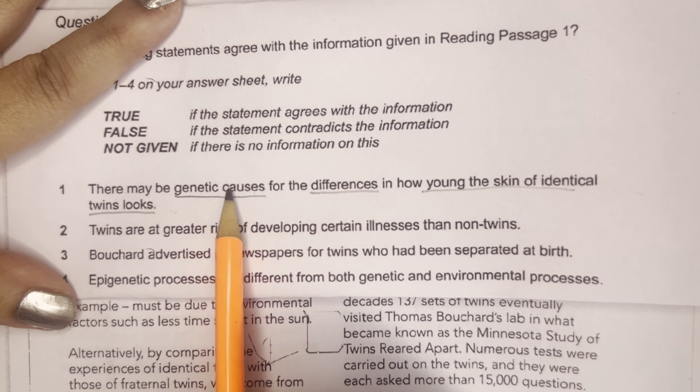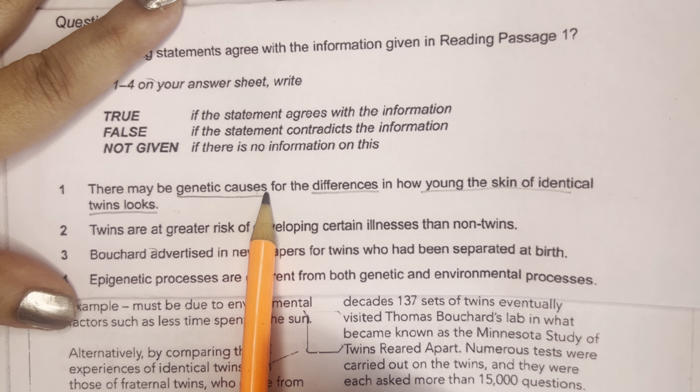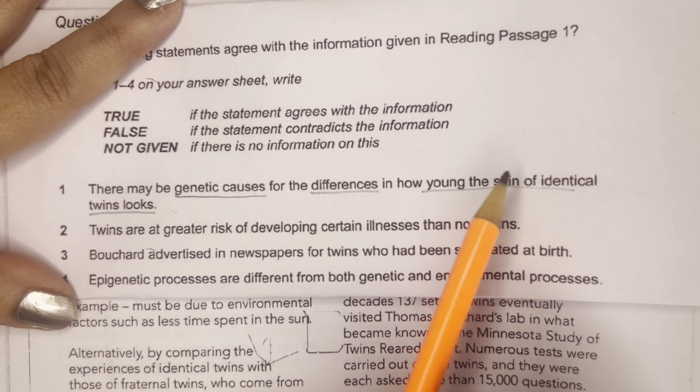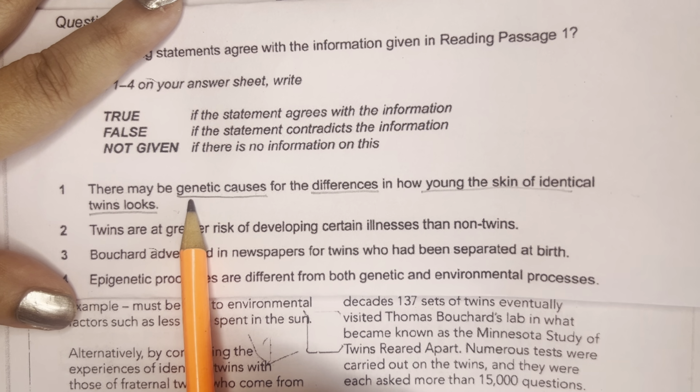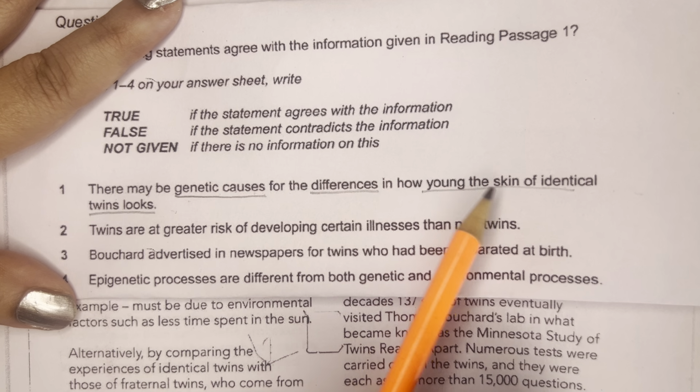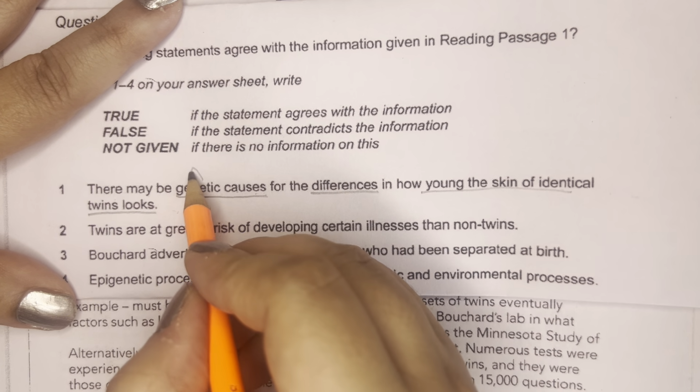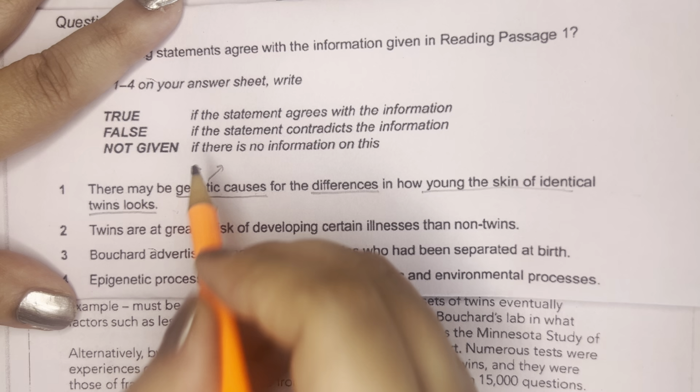If the difference is because of genetic causes, then the answer is true. If the difference is not because of genetic causes but some other factors, then it should be false.